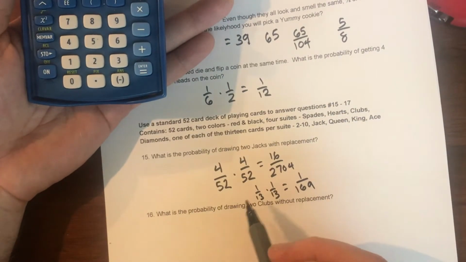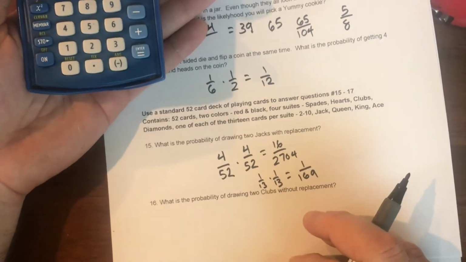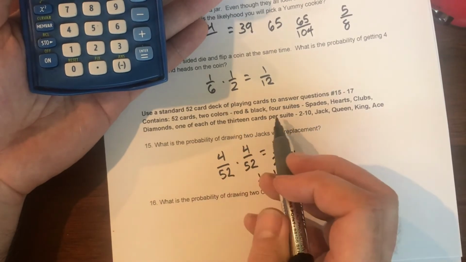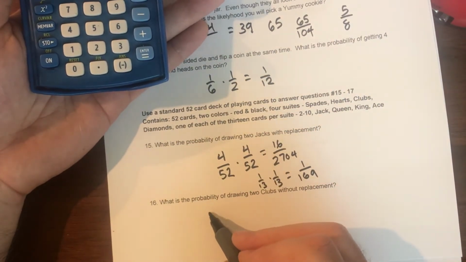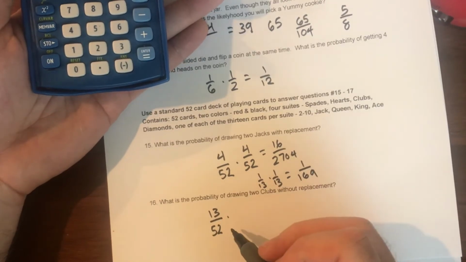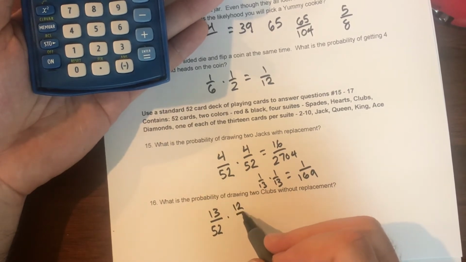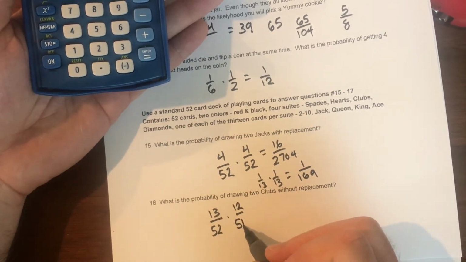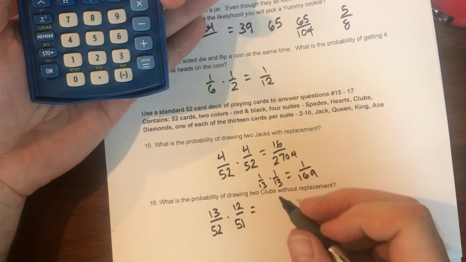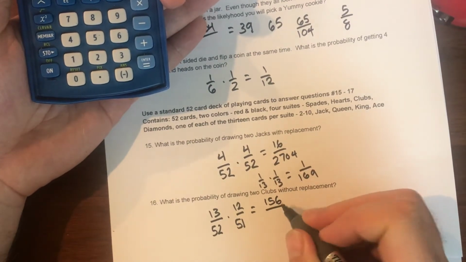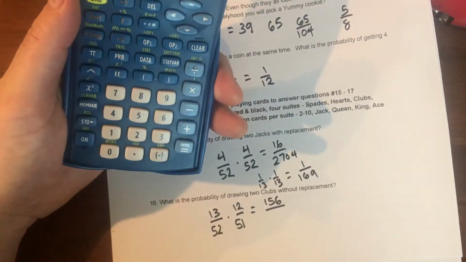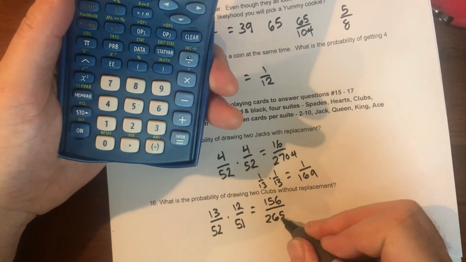16. What is the probability of drawing 2 clubs without replacement? Well, clubs are a suit, and there's 13 cards per suit. So 13 clubs for the first out of the 52 cards. Now on the second pick, I have 1 less club, so there's 12, and 1 less card, so it's 51. Okay. So 13 times 12, that's 144 plus 12, 156, right? And then 52 times 51 is 2,652.